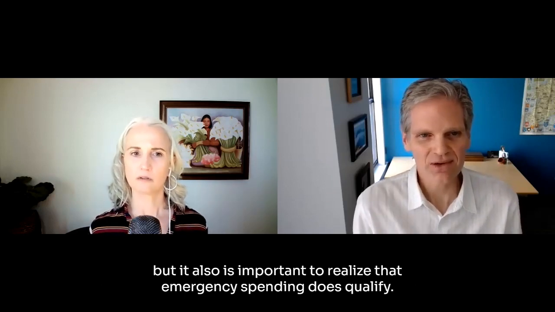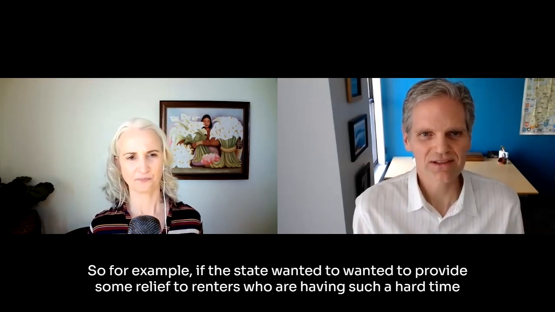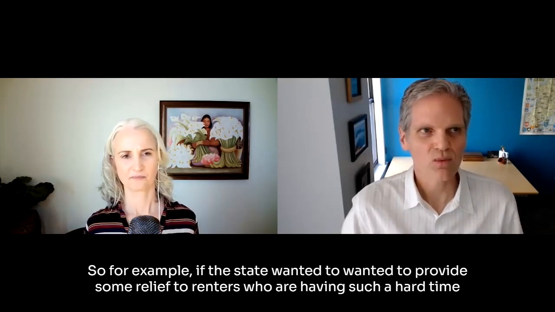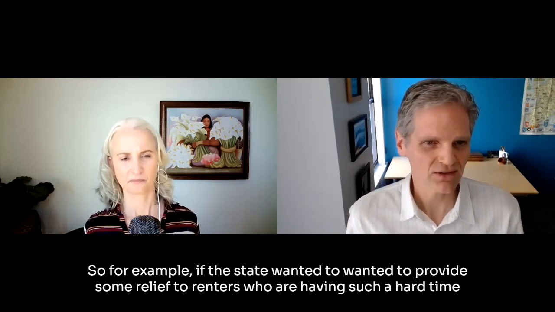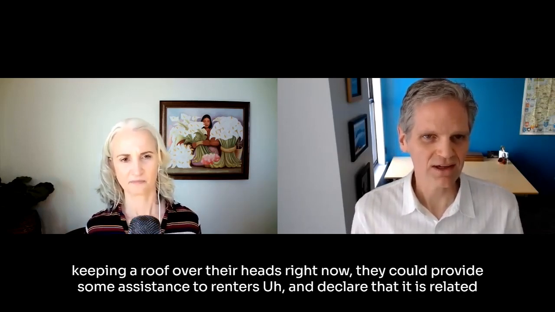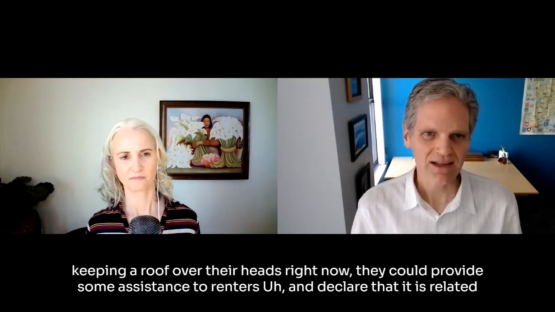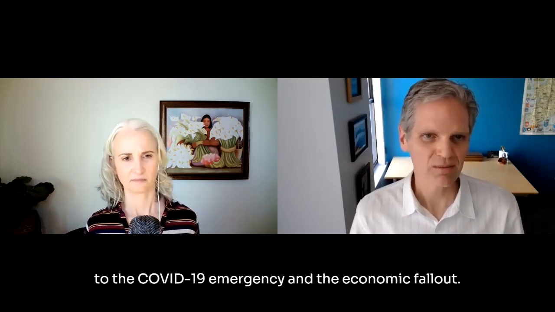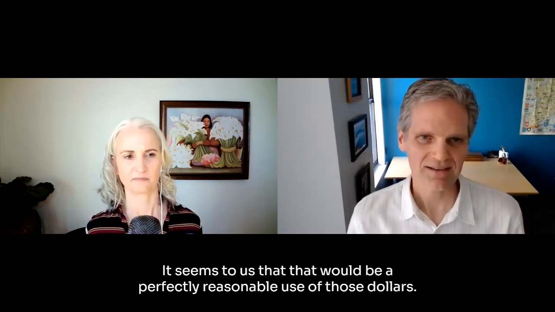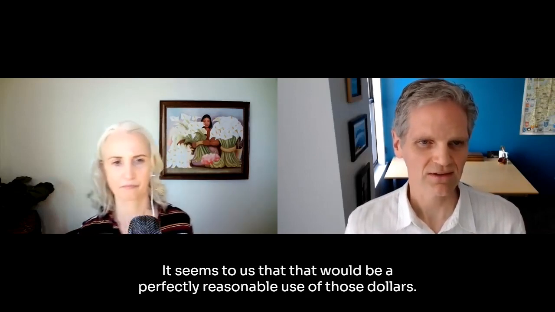But it still is important to realize that emergency spending does qualify. So, for example, if the state wanted to provide some relief to renters who are having such a hard time keeping a roof over their heads right now, they could provide some assistance to renters and declare that it is related to the COVID-19 emergency and the economic fallout. It seems to us that that would be a perfectly reasonable use of those dollars.